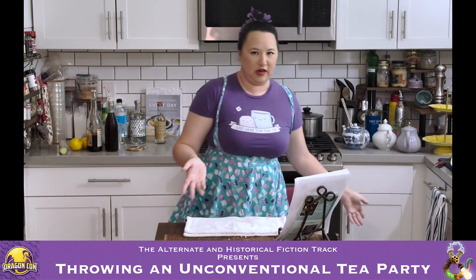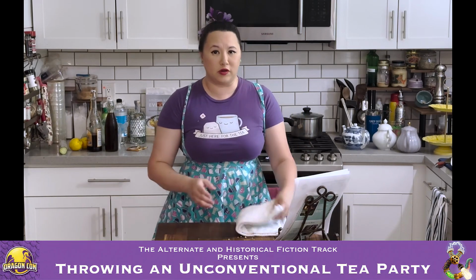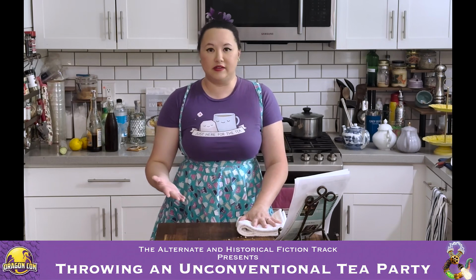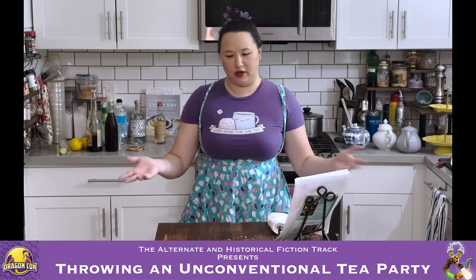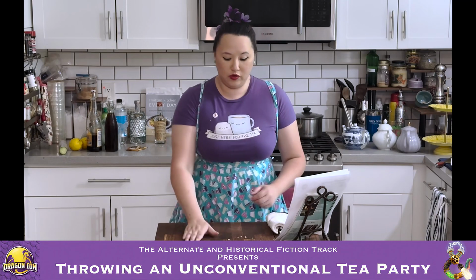When it comes to making a tea cocktail, one thing you have to be aware of is that the heat of the water will actually change how your alcohol works. In a lot of cases it'll change the flavor, and in some cases it will actually decrease the amount of alcohol present in the drink.